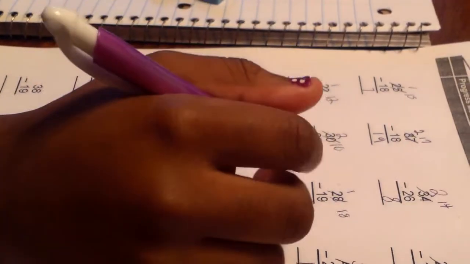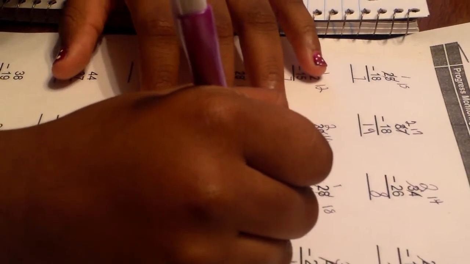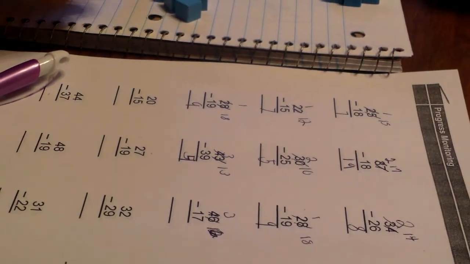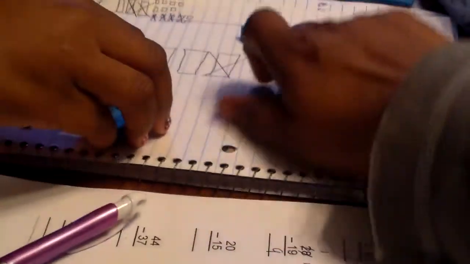So how many rods did that leave you with? 3. Okay. Not 12. Now take 7 from your 16. Now put these with those.